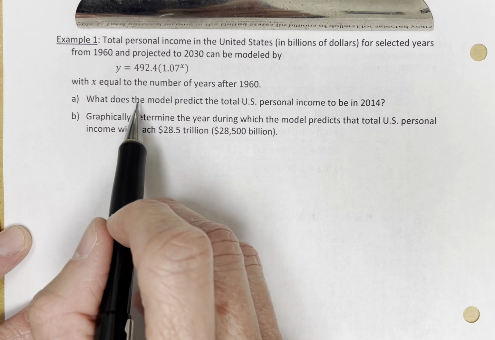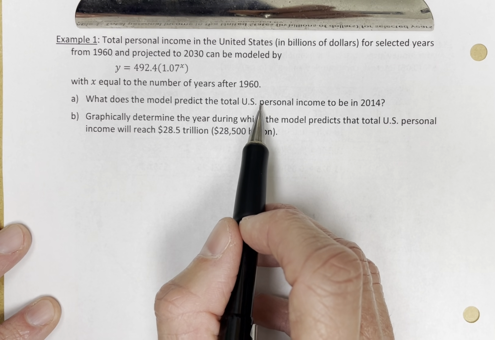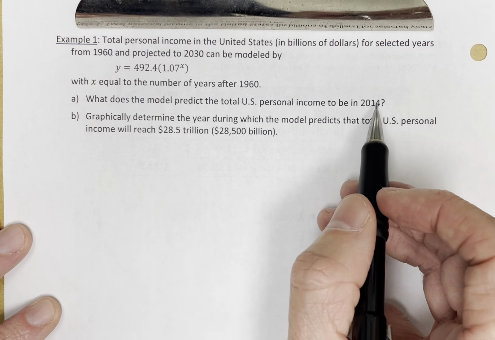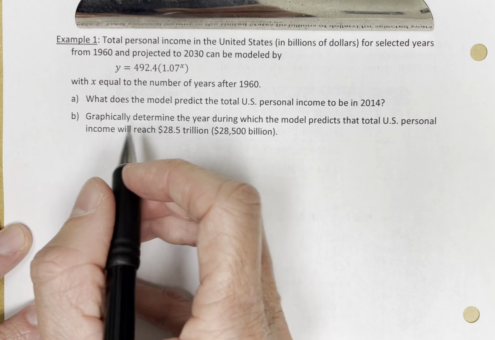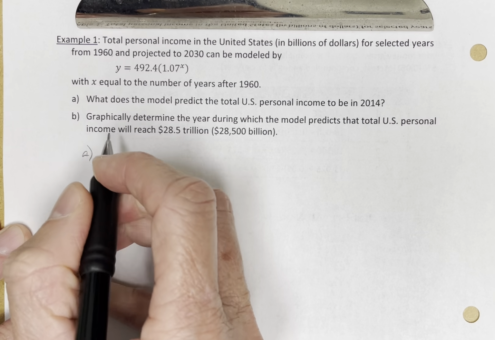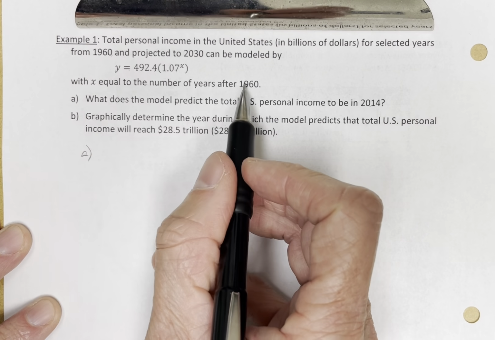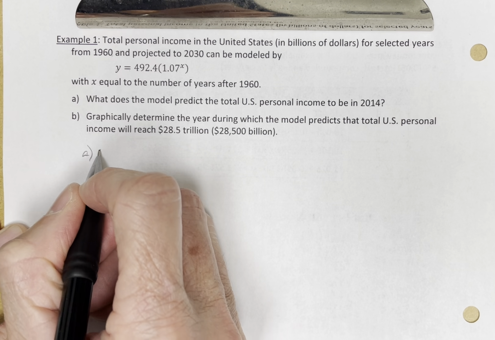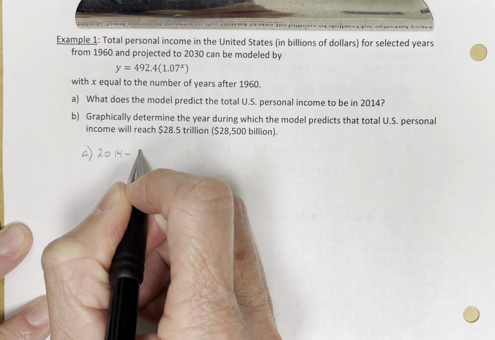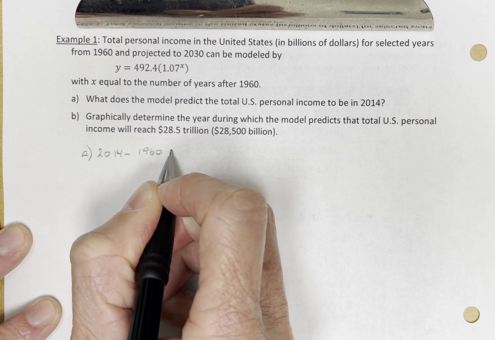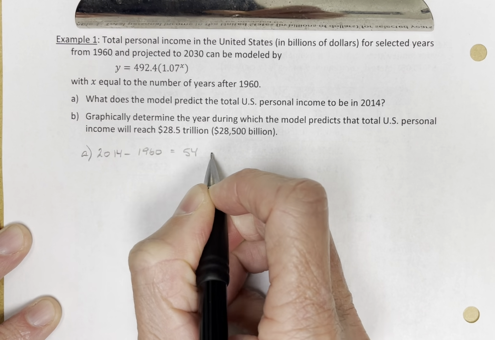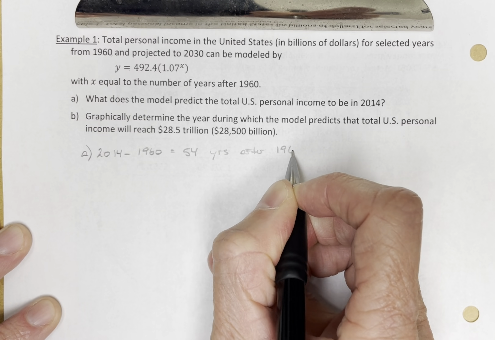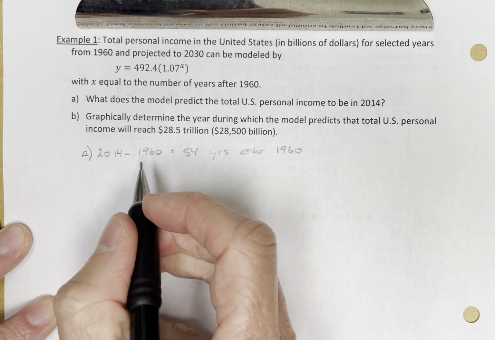Letter A, what does the model predict that our U.S. personal income will be in 2014, or was in 2014? All right. Well, let's see. First, we need to realize that x is the number of years after 1960. So how many years is 2014 after 1960? And that is 54 years after 1960. Okay, so now we can use our model.